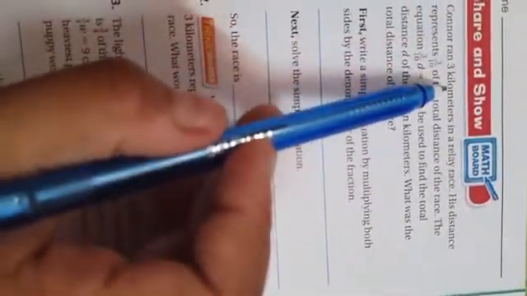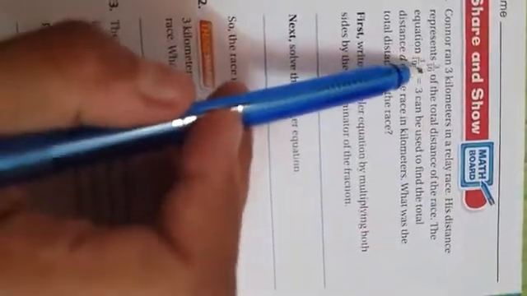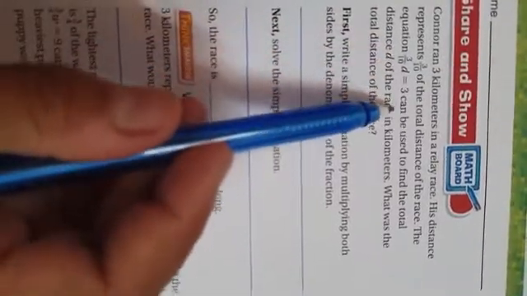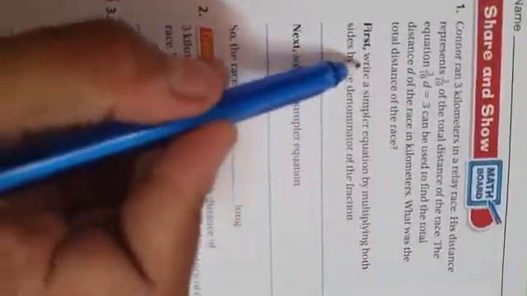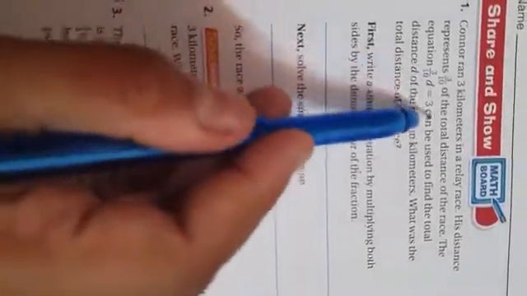Okay, so Connor ran 3 kilometers in a relay race. His distance represents 3/10 of the total distance of the race. The equation 3 over 10 d is equal to 3 can be used to find the total. So they want you to find, what was the total distance of the race? So simply, first what do you need to do? Write a simpler equation.